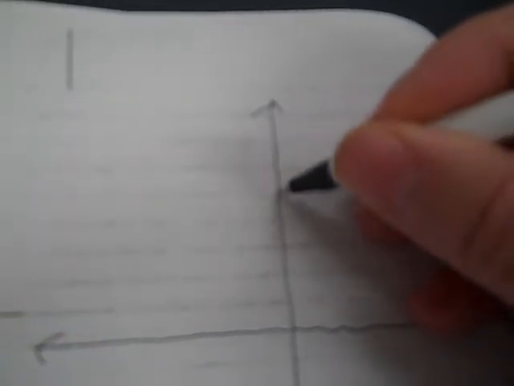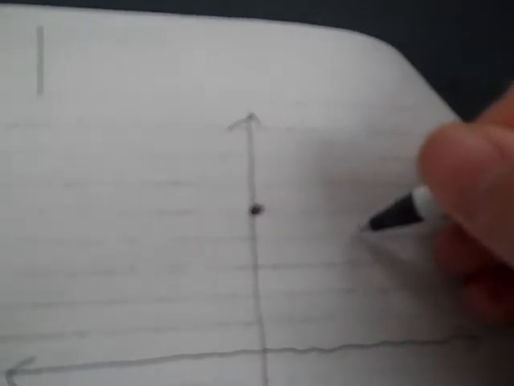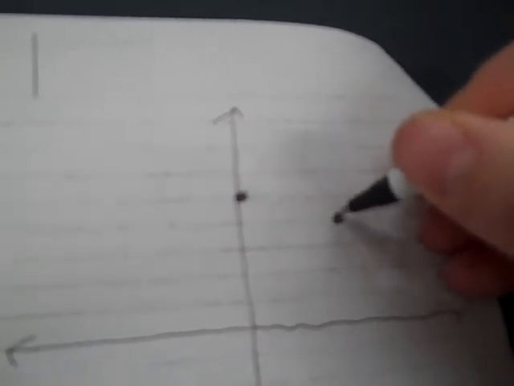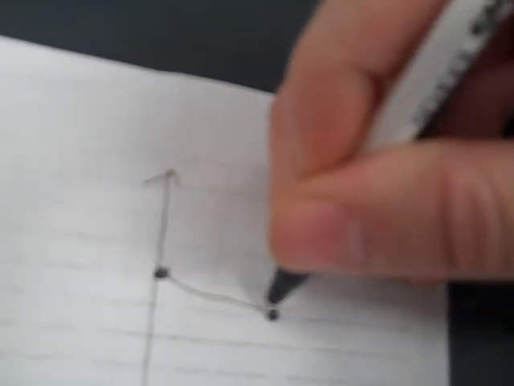Okay, so you plot your y-intercept first. So 1, 2, 3, 4, 5. And use your slope for the other points. Okay, so I'm going to go from this point here, down 1 and right 4. So down 1, right 1, 2, 3, 4. You can do it again if you want. I was confusing people when I did it again, so I'm just going to make that line right here.